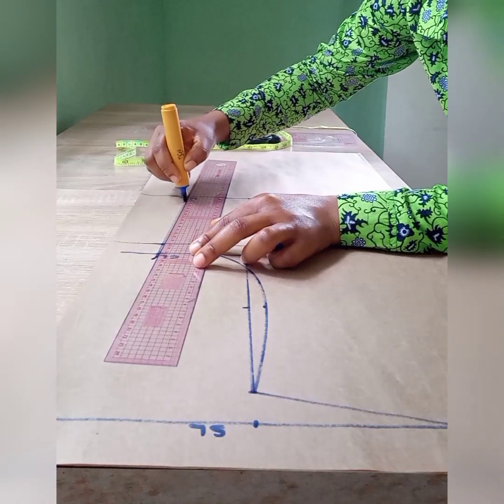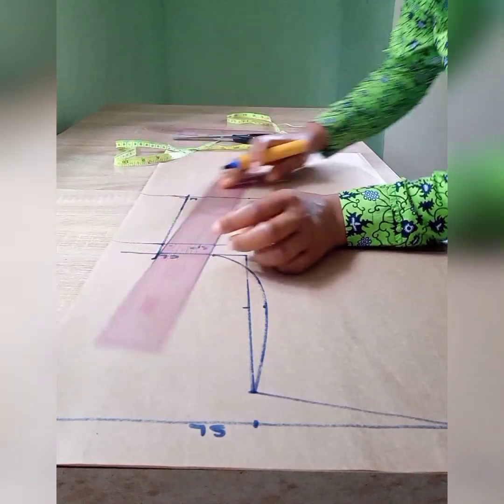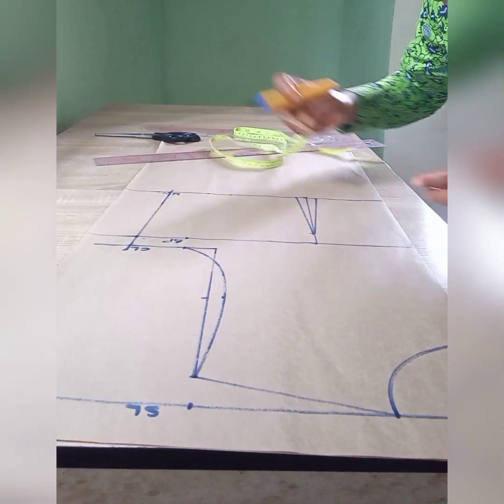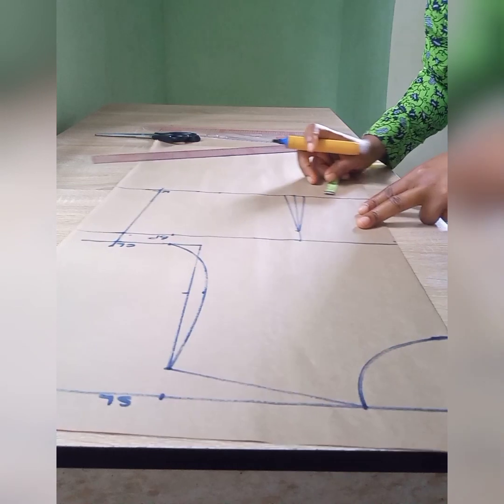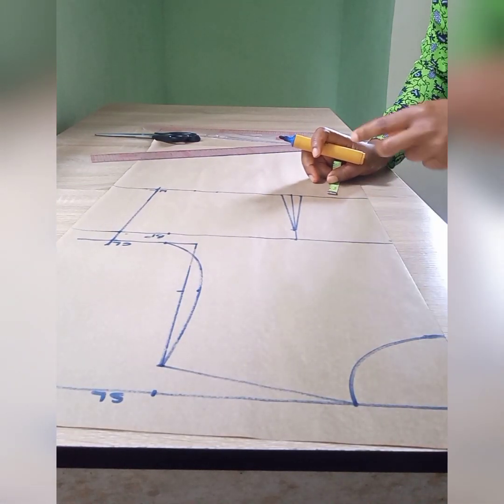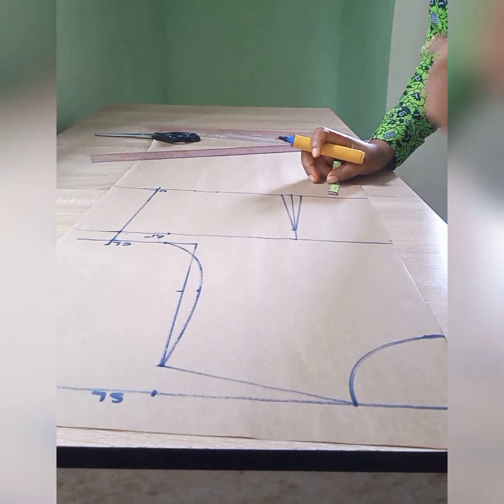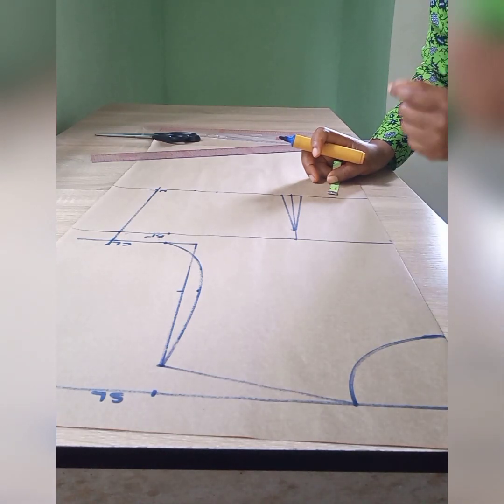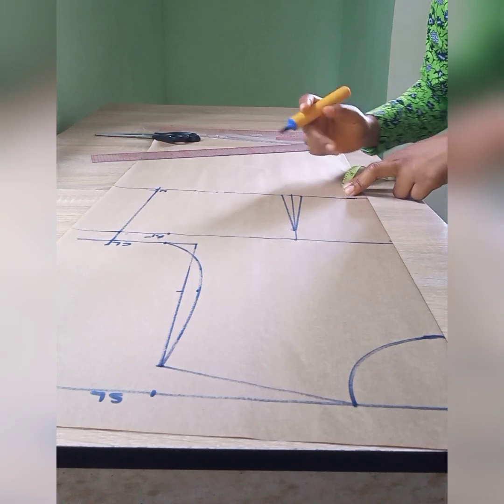Because this is a simple bodice that will certainly be joined to a skirt to make a gown, I'm going to add a seam allowance at this waist point. This can be half an inch or 1 inch. So I usually add half an inch as my seam allowance at this point.